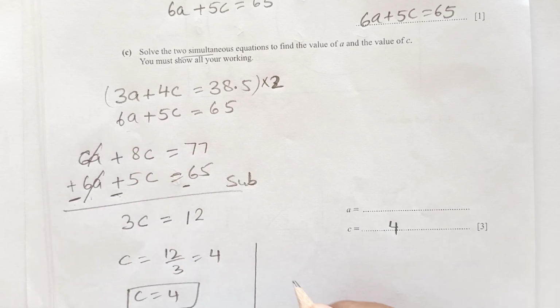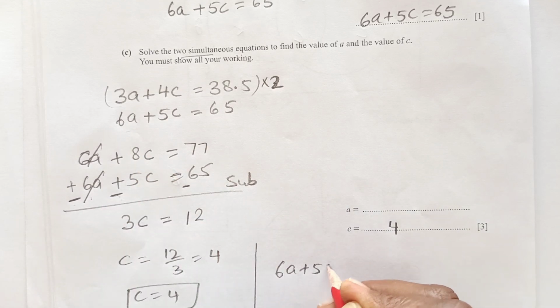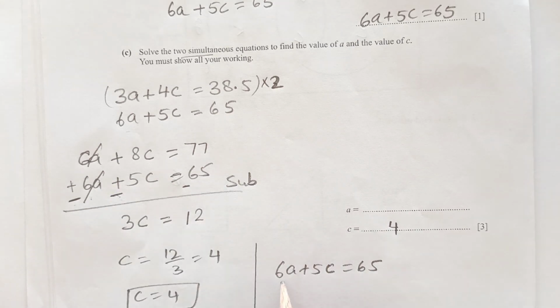So I'm taking the second equation. 6A plus 5C is equal to 65. I'm trying to avoid the decimal actually. C is now 4. 6A plus 5 times 4 equals 65. 6A plus 20 equals 65. So minus 20 on both sides.